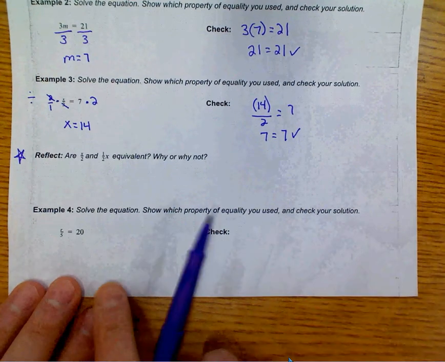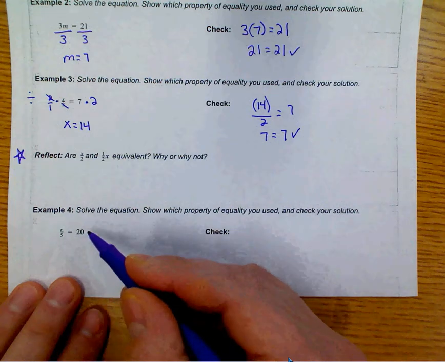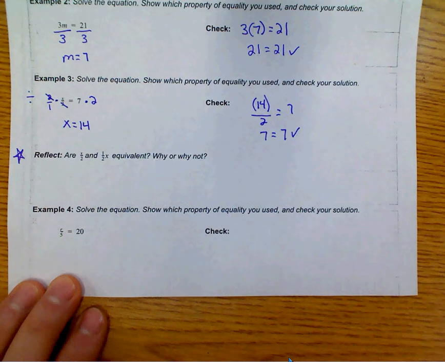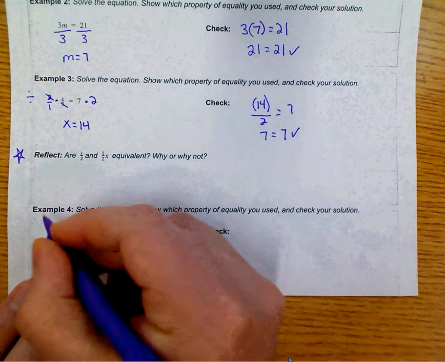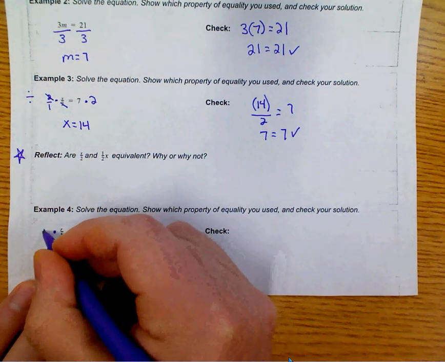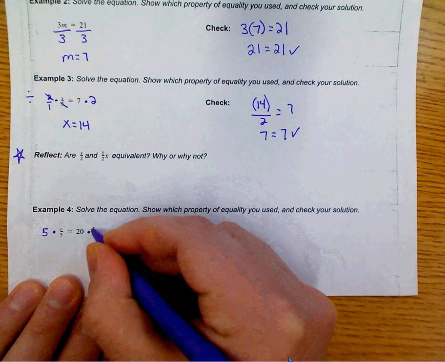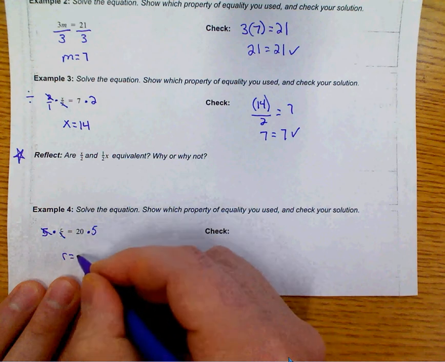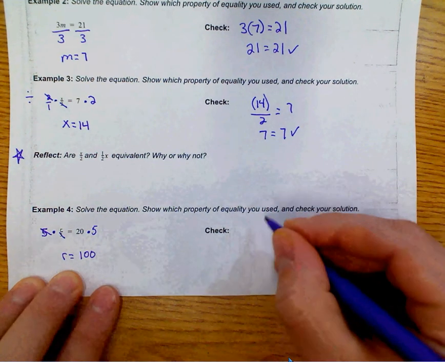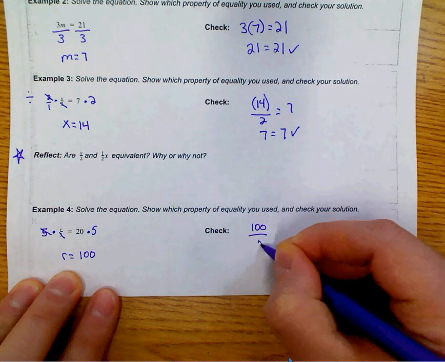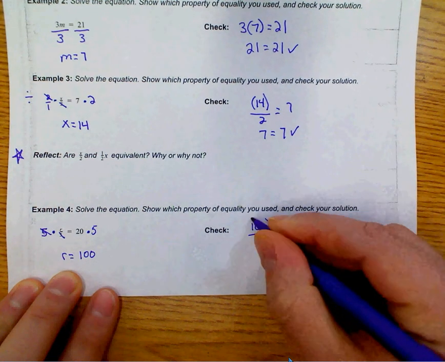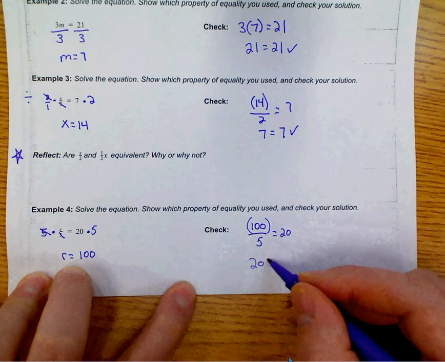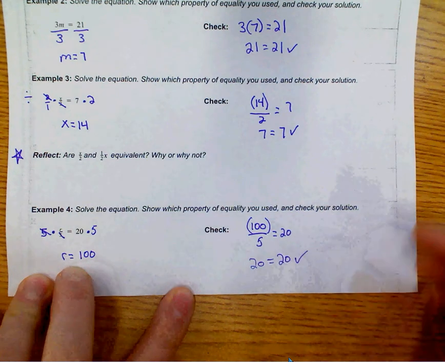Example number 4, I want you to pause and try on your own. It's r divided by 5 equals 20. Show your work and then press play in order to go through and take a look at it. All right, so we're going to multiply by our denominator, or our divisor, which is multiplying times 5. So the 5's cancel out. r equals 20 times 5, which is 100. So we check. 100 over 5 equals 20. It's the number I substituted in. 100 divided by 5 is 20, and 20 equals 20. So our check is all good.